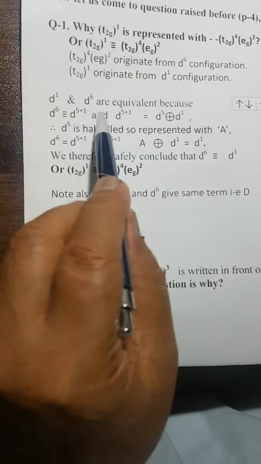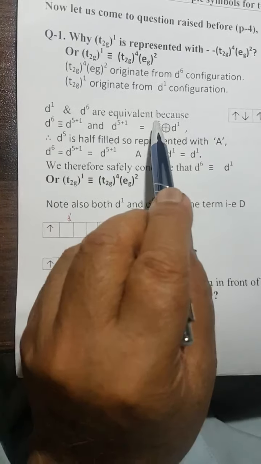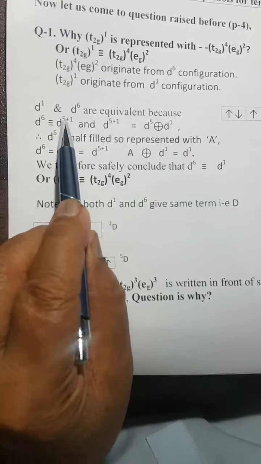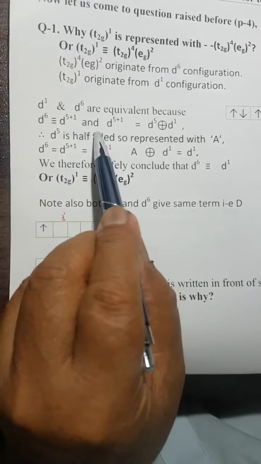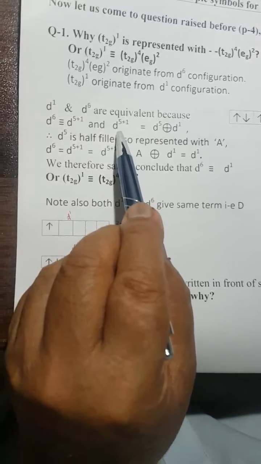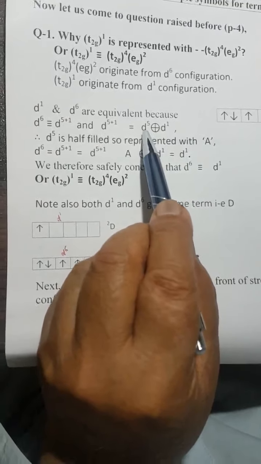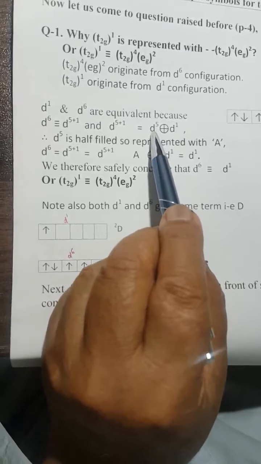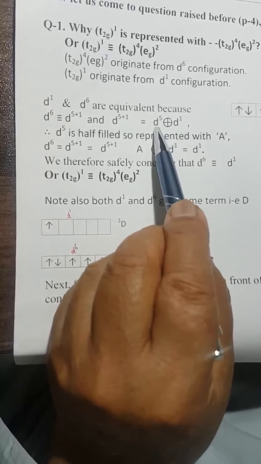So d1 and d6 are equivalent because d6 can be represented as d5 plus 1, and d5 plus 1 can be represented as d5 plus d1 case. Now, see this one, this is half filled.